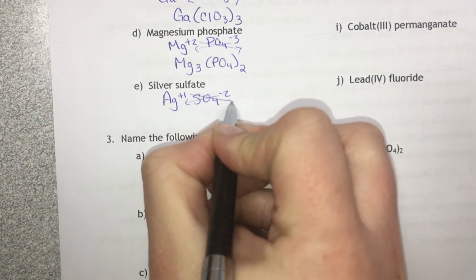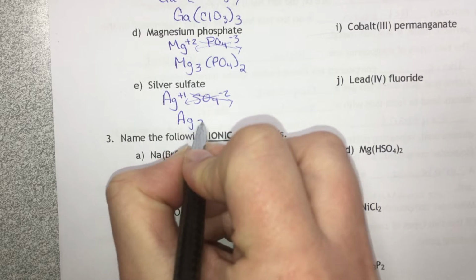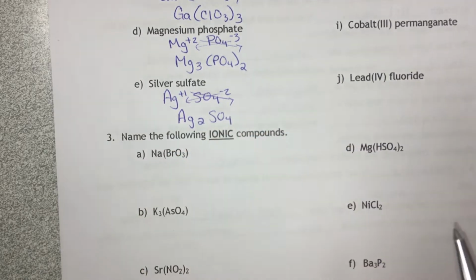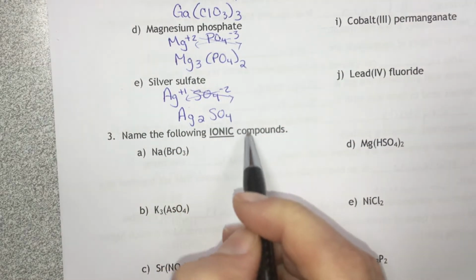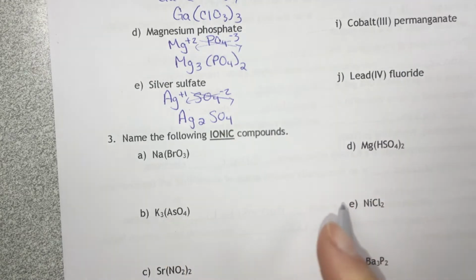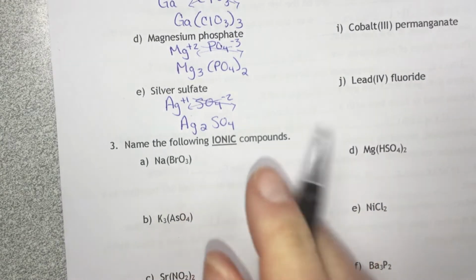Okay, charges will be brought down. Ag2SO4. And you could put that in parentheses with the 1. You don't want to put the 1 as a subscript ever, but you could put it in parentheses if you wanted.